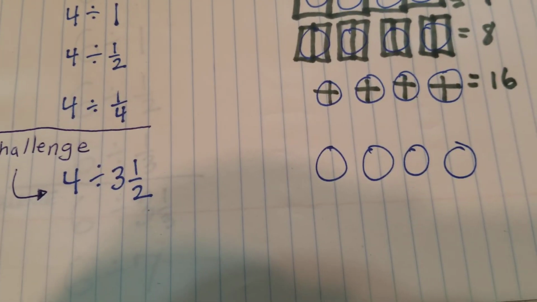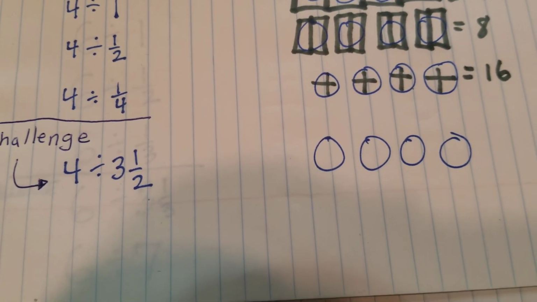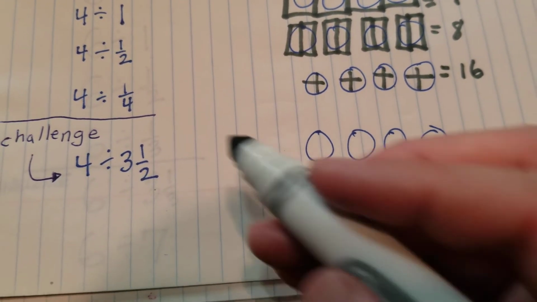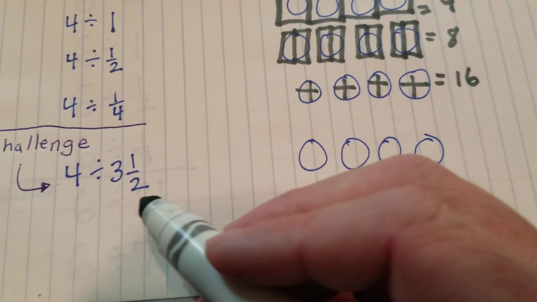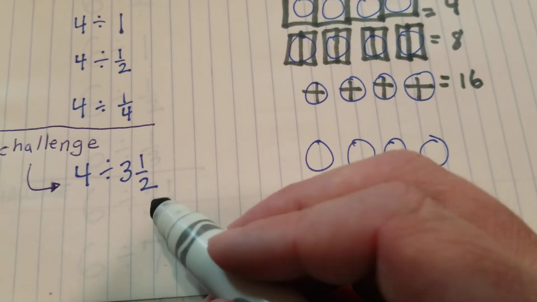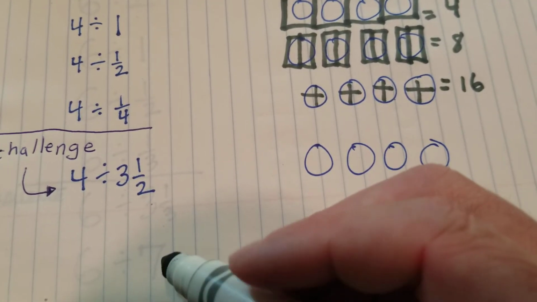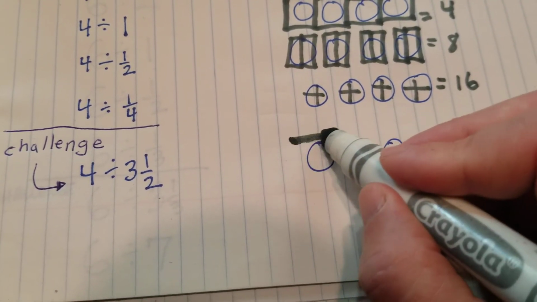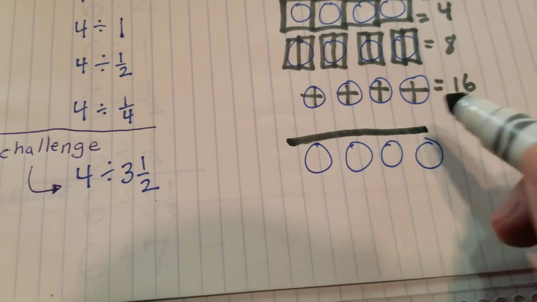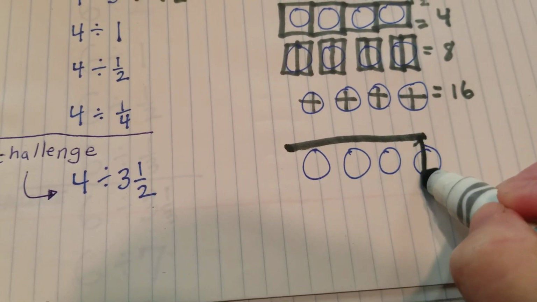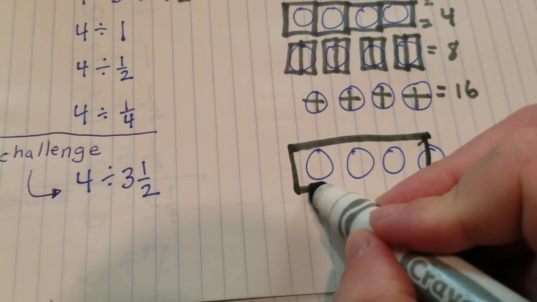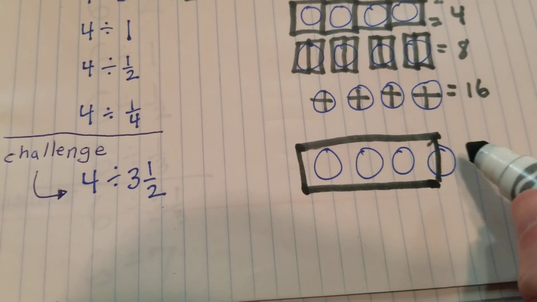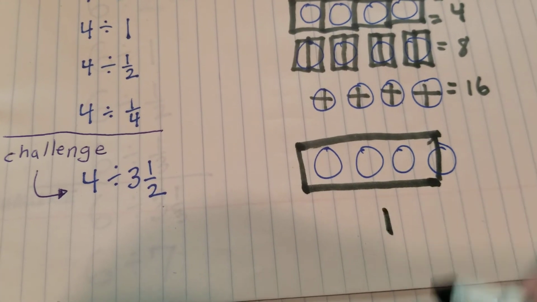But let's take this challenge down here. This time I've got something a little nutty. I've got 4 cookies and I'm going to put them into packages of 3.5. Now, I don't know why we would do that, but let's say that 3.5 cookies was exactly what we wanted. And we wanted to know how many packages we could make. Well, I'm sure you can all think like me that you're only going to get 1 package out of that. How do I know that? Because there's no way I can make another package with a half of a cookie. So I'm going to get 1 package.